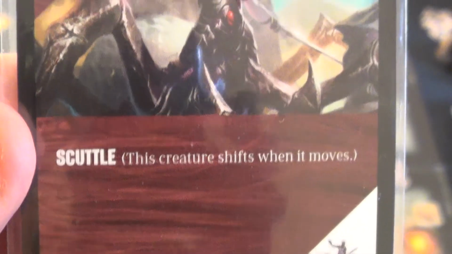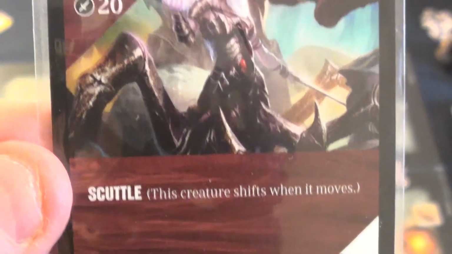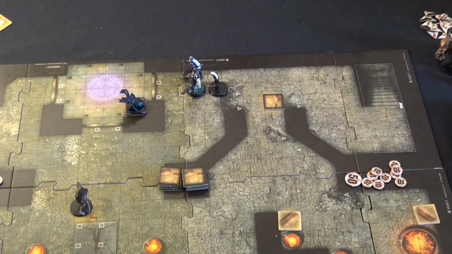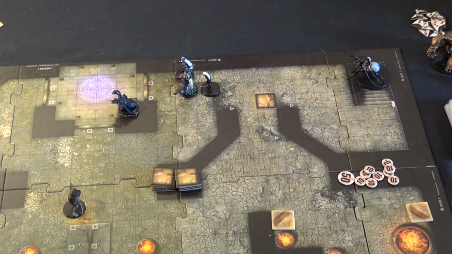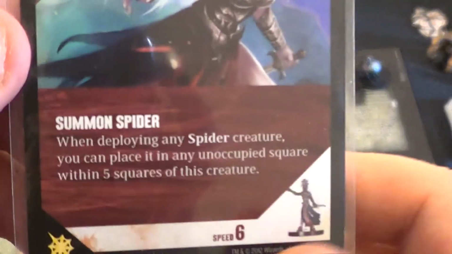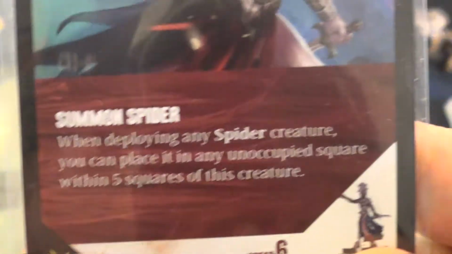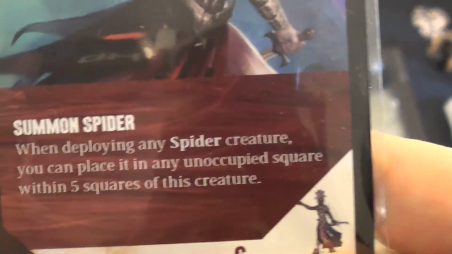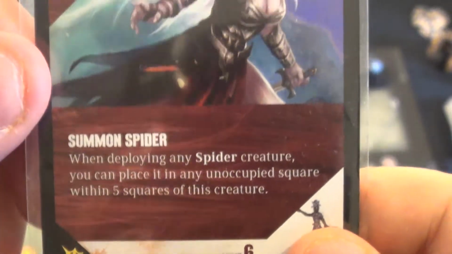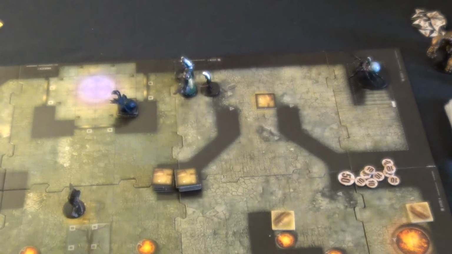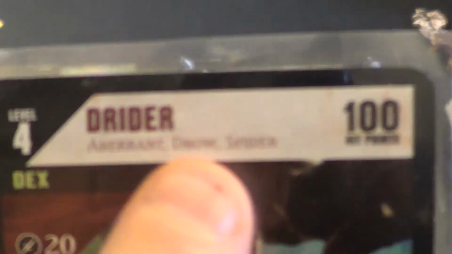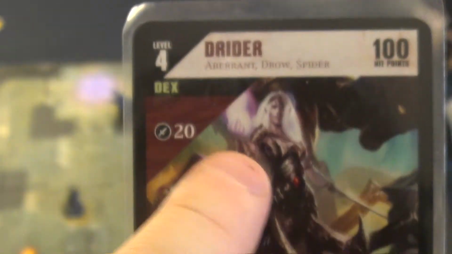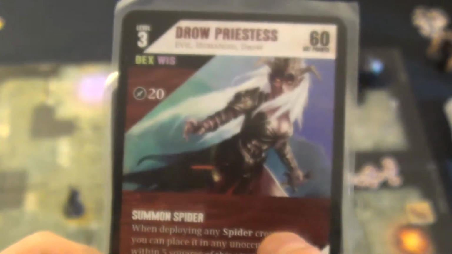And just like the Demon Web Spider, this can move past creatures. Doesn't have to stop. So we'll bring the Drider out, and I'll make sure this time it goes in the actual start area. However, if we take a look at our Drow Priestess card, when deploying any spider creature, you can place it in an unoccupied square within 5 squares of this creature. So we are bringing out the Drider, and just to be 100% certain, it does have the spider attribute. So the Drider can now be placed within 5 squares of our Drow Priestess.